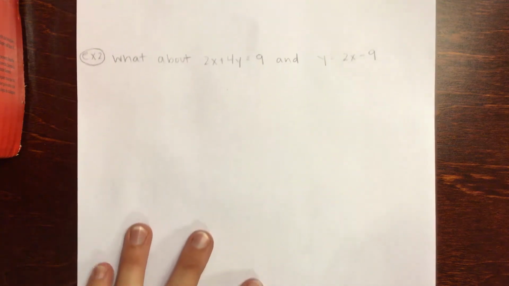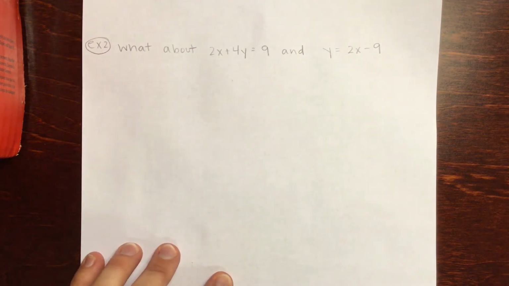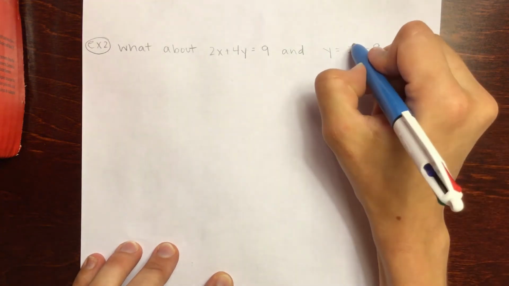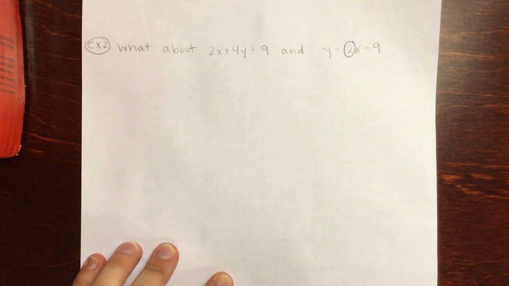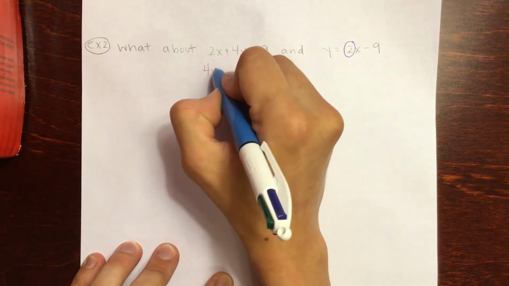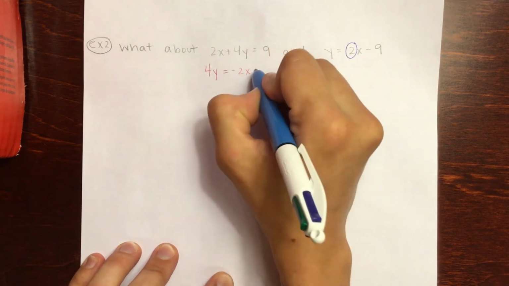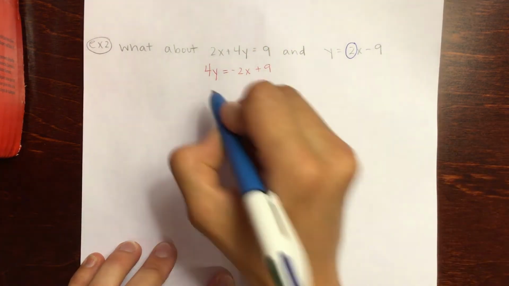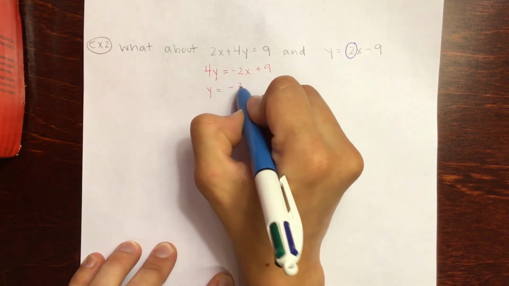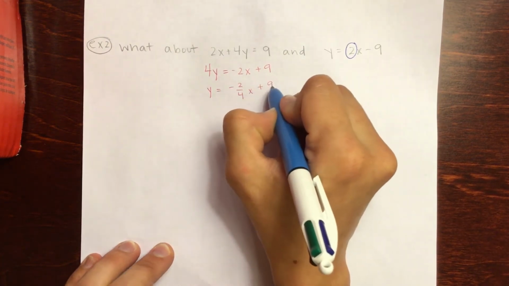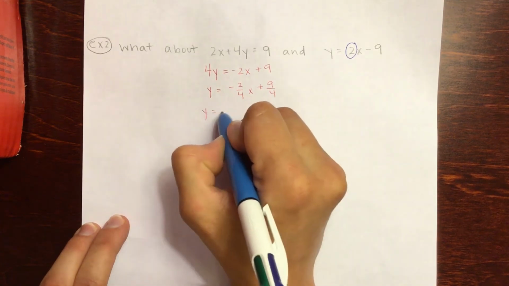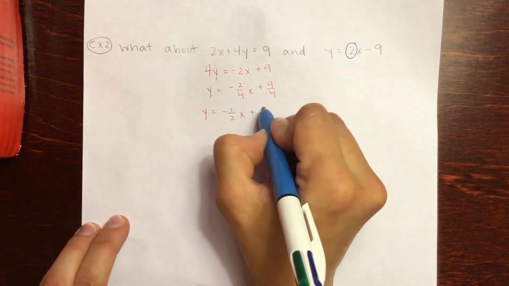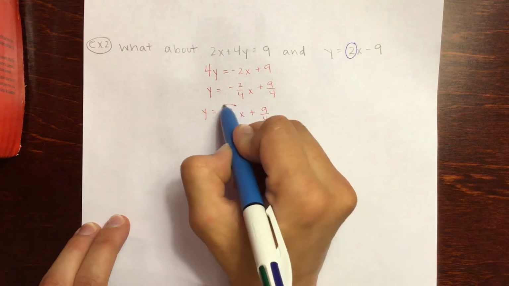Let's do one more example. All right, let's compare 2x plus 4y equals 9 and y equals 2x minus 9. This second one is already written in slope-intercept form, so we can pick out our slope quickly. The first one we need to rewrite, so I am going to subtract my 2x over to the other side and then divide by 4. Simplify your fraction. And now this is my slope.